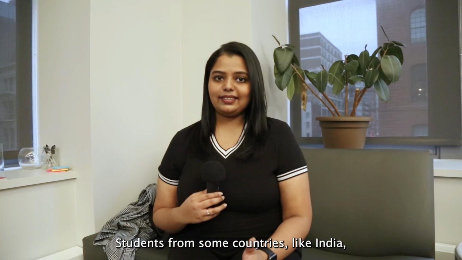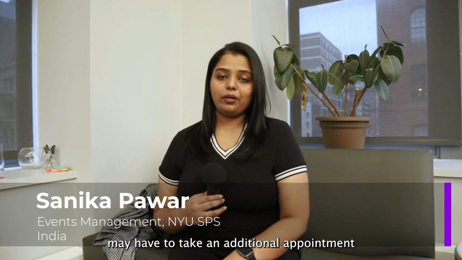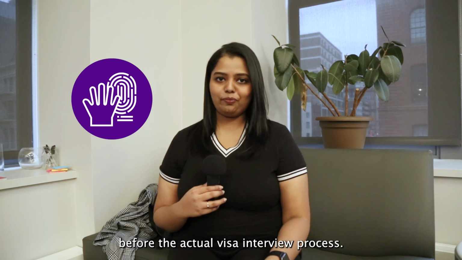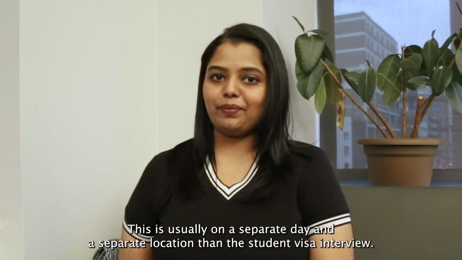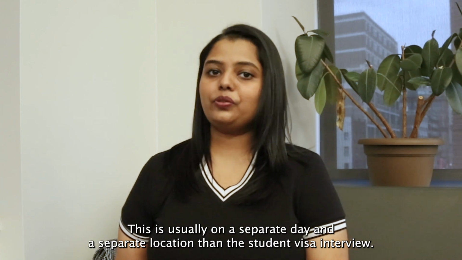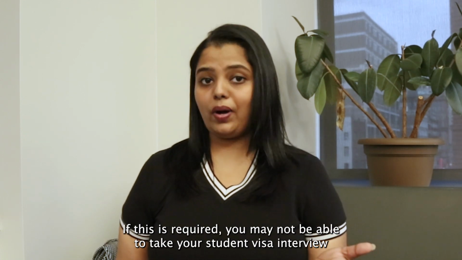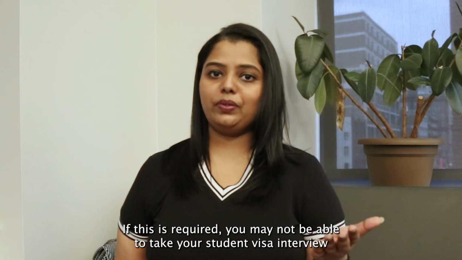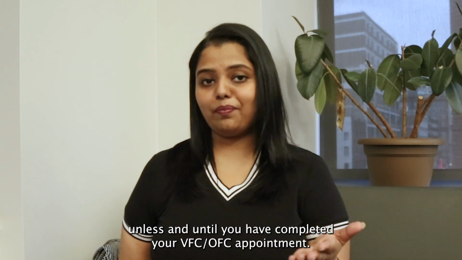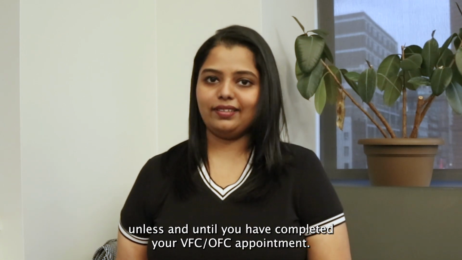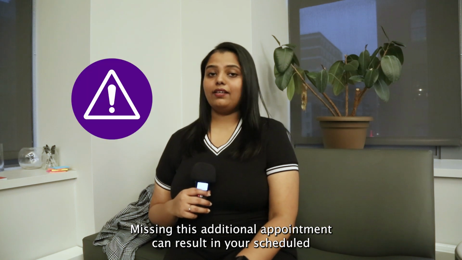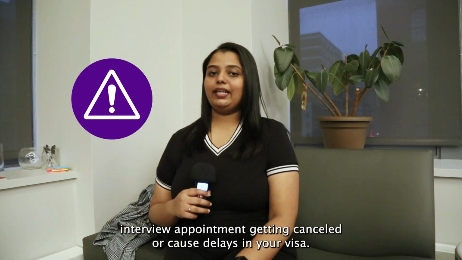Students from some countries like India may have to take an additional appointment at the Visa Application Center or the Offsite Facilitation Center for their biometrics before the actual visa interview process. This is usually on a separate day and a separate location than your student visa interview. If this is required, you may not be able to give your student visa interview unless and until you have completed your VAC or OFC appointment. Missing this additional appointment can result in your scheduled interview appointment getting cancelled or cause delays in your visa.